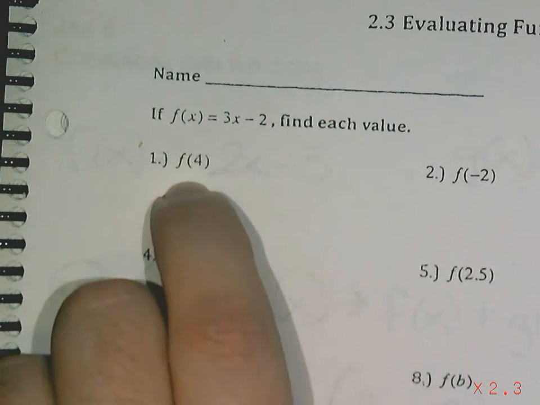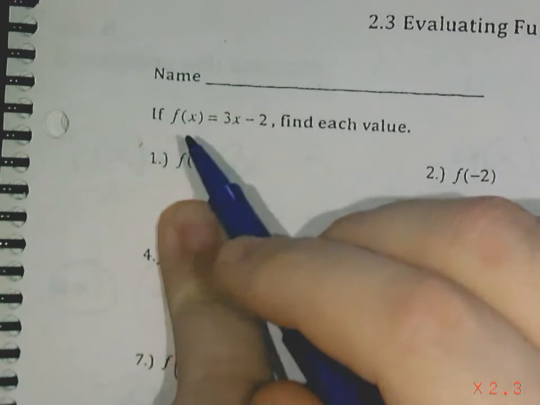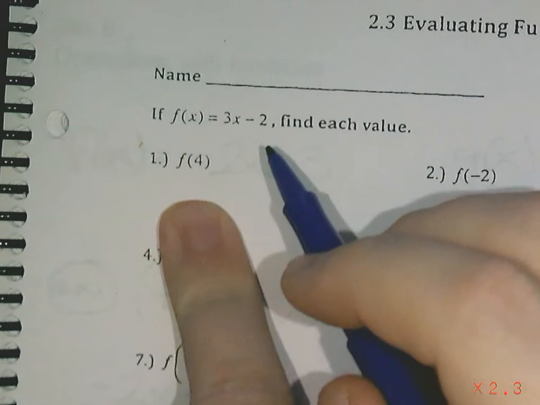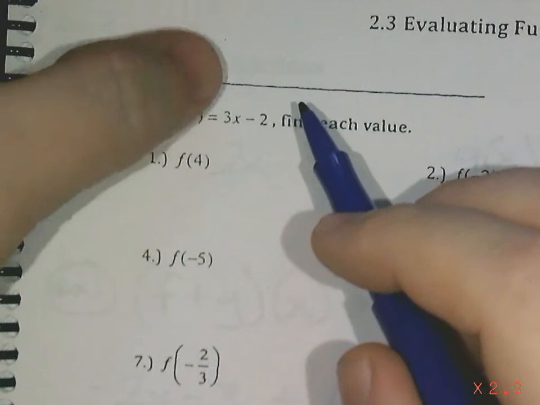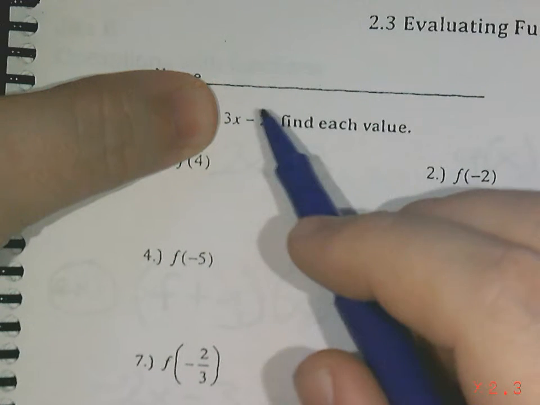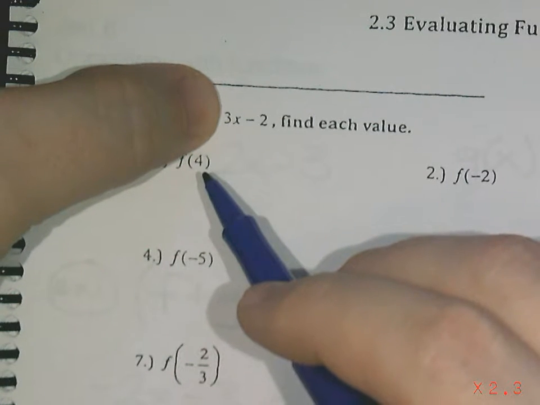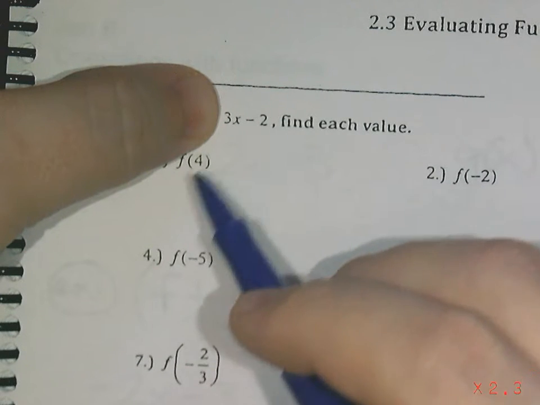So for example, number 1 here wants me to find f of 4. What it's saying is it wants me to determine what the output is of this f function when I input 4. So all I do is ignore this part and just look at this part of the equation. I'm going to replace the variable with the number it wants me to plug in.